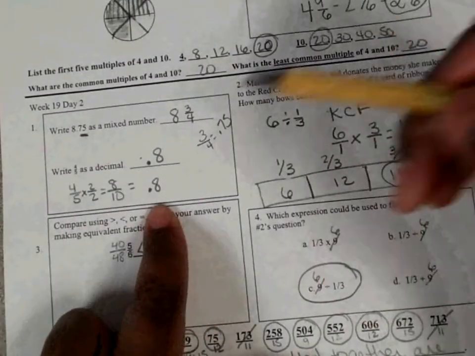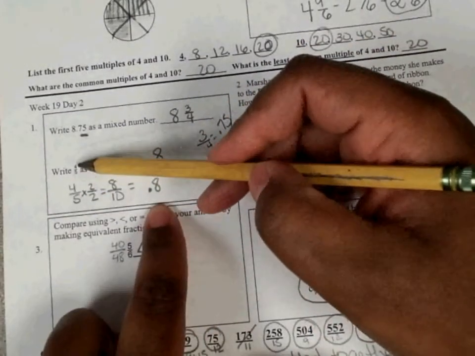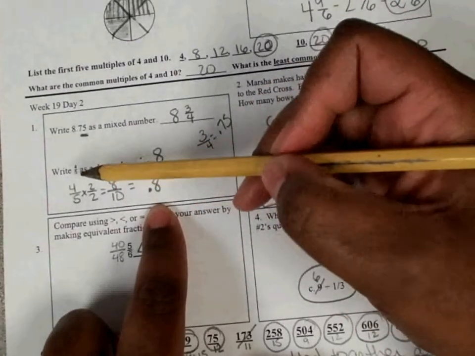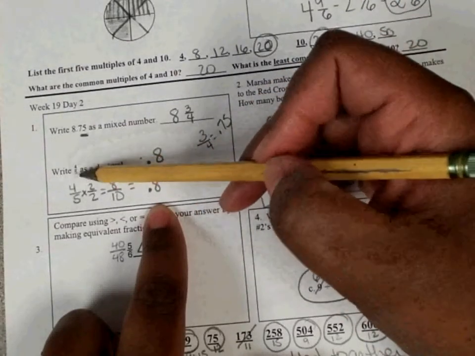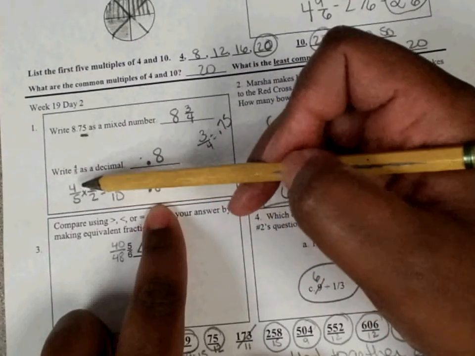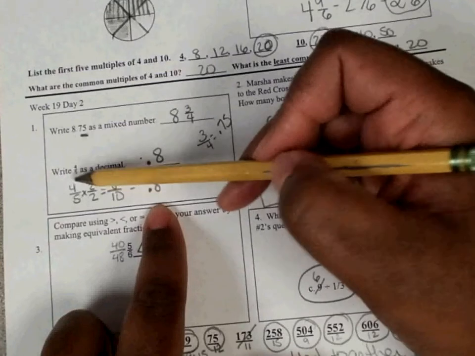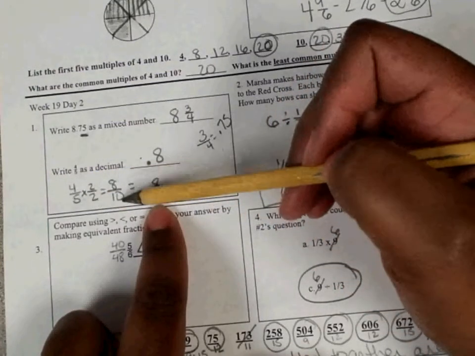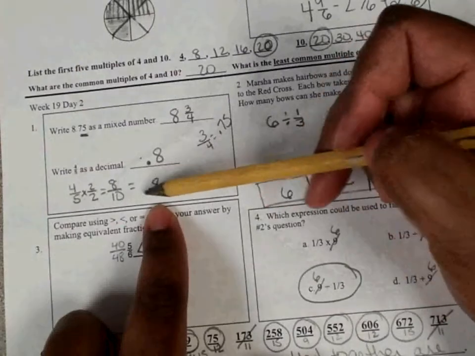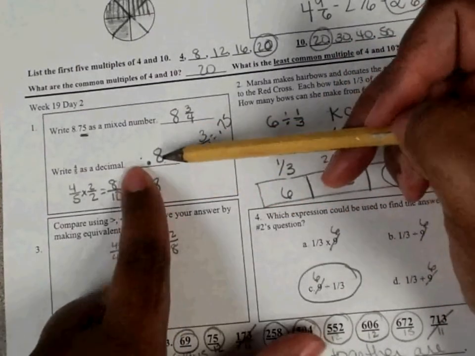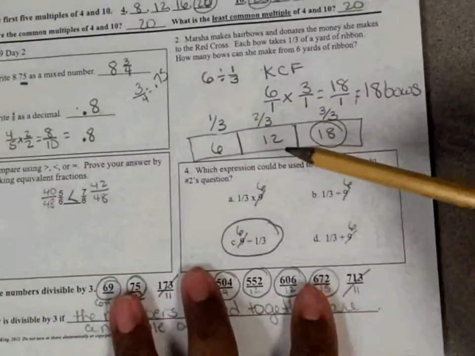Write 4/5 as a decimal. Well, to do that, I have to make this into tenths because whenever I'm working with decimals, I'm using tenths. So what times 5 is 10? Well, it's 2. So whatever I do to the bottom, I also have to do to the top. So I multiply 4/5 times 2 over 2, and that gives me 8/10. So now I can write this as a decimal. 8/10 would also look like this, 8 in the tenths place. Okay?